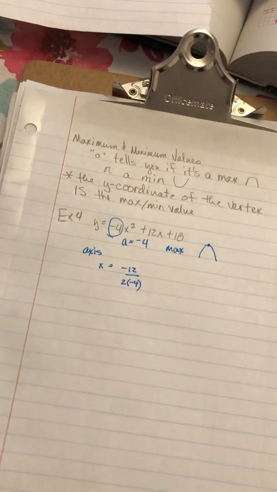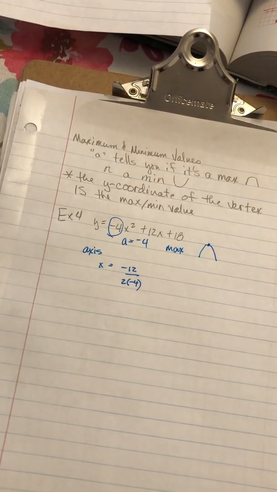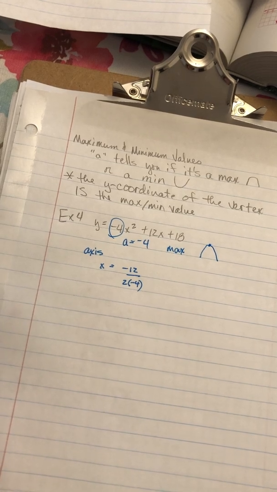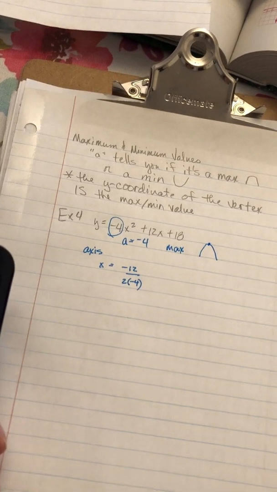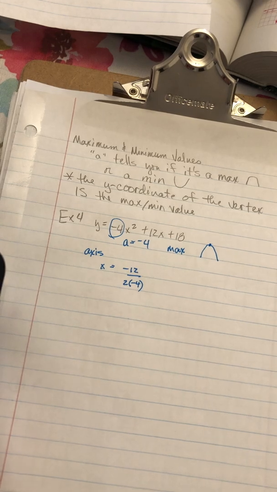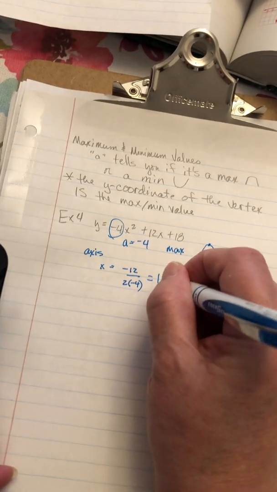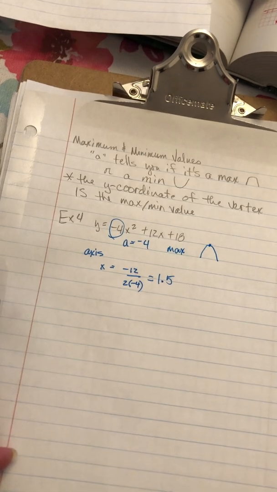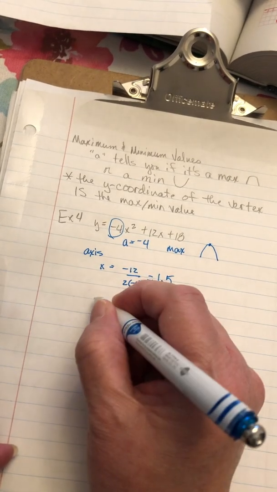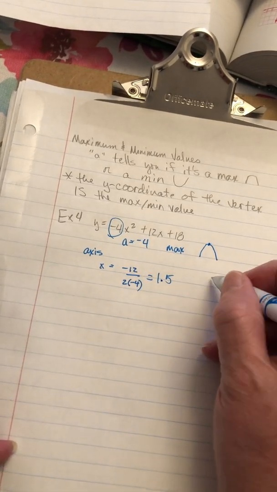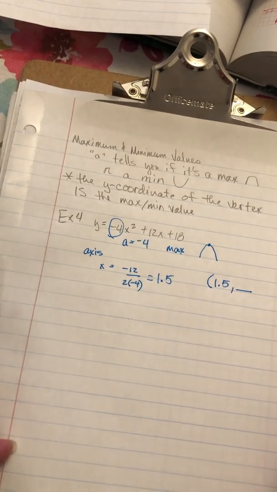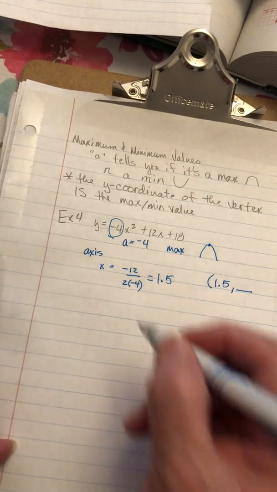I'm going to get out my calculator because it's going to be a decimal. Negative 12 divided by negative 8 equals 1.5. That's the x-coordinate of my vertex. I've got to find the y-coordinate. So I know that my vertex is 1.5 comma something. I just got to know what that something is.